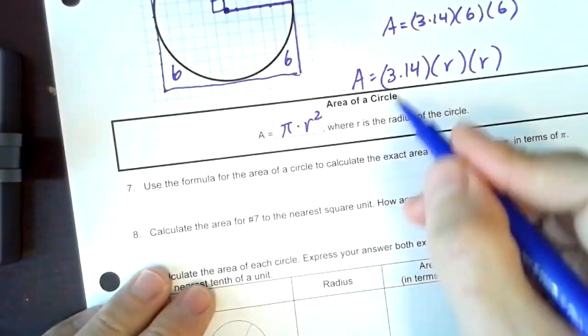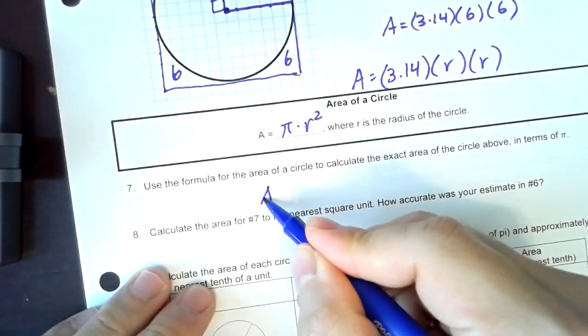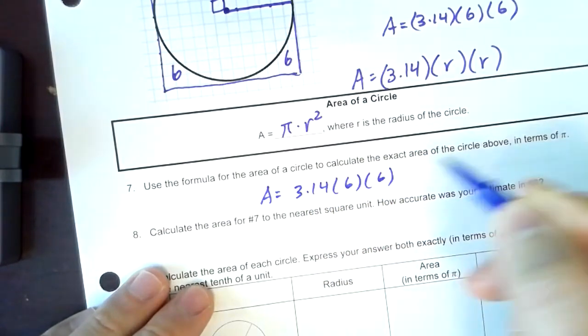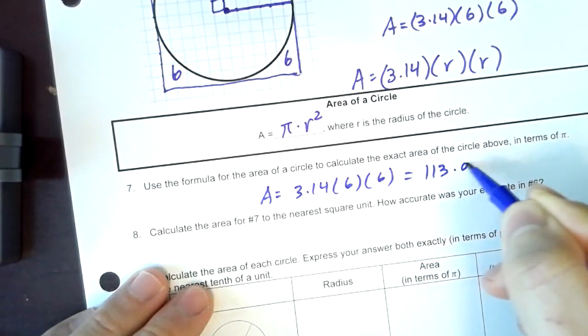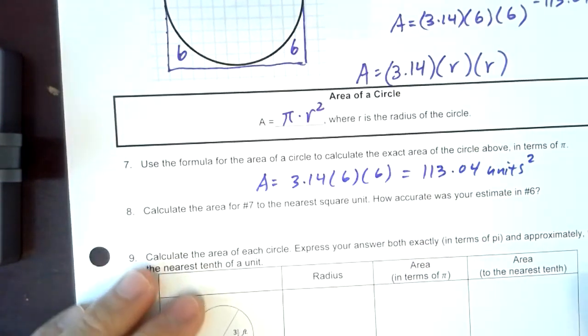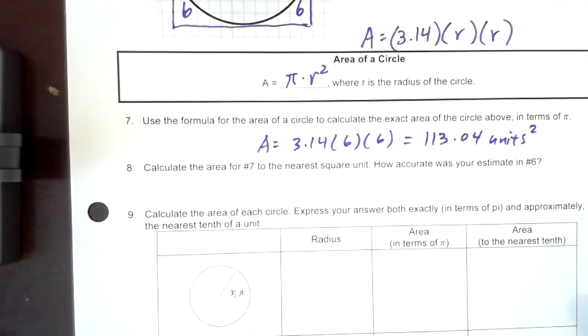Okay, so I already did that here. I apologize. I'll write it one more time. It's 3.14 times 6 times 6, which equals 113.04 units squared. Calculate the area for 7 to the nearest.